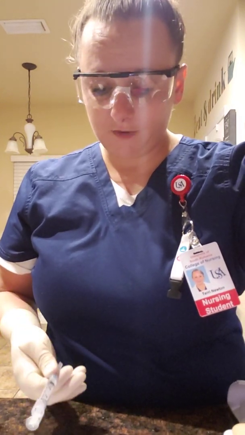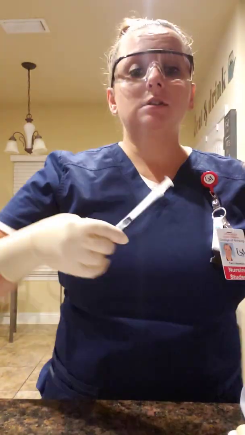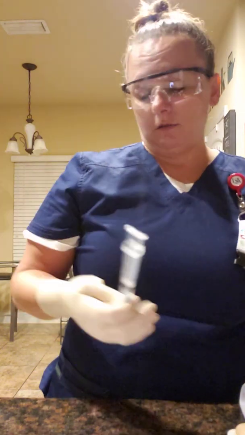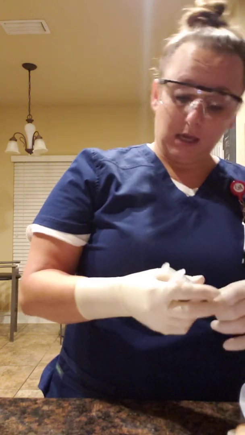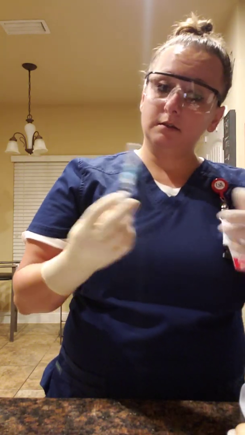And I would confirm medication again, right medication. Morphine sulfate 5 milligrams IM every 4 hours as needed for pain. It has been 4 hours and it is indicated for pain. Therefore, he is getting his medication.